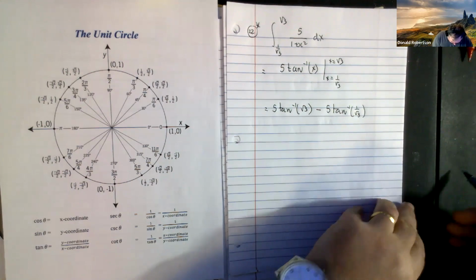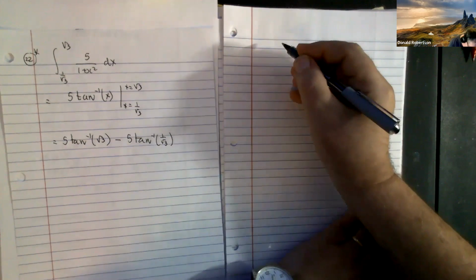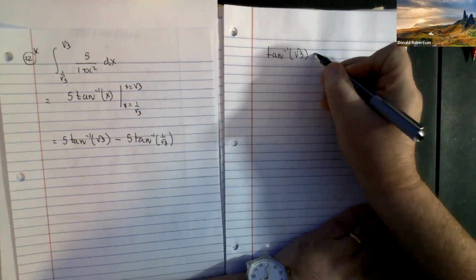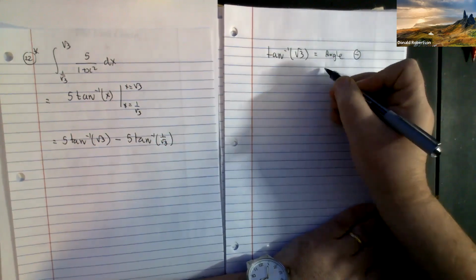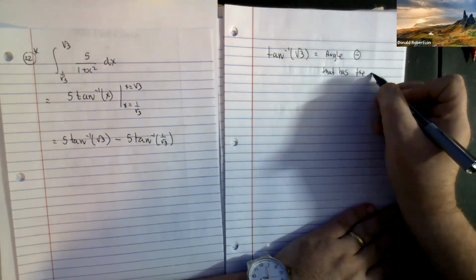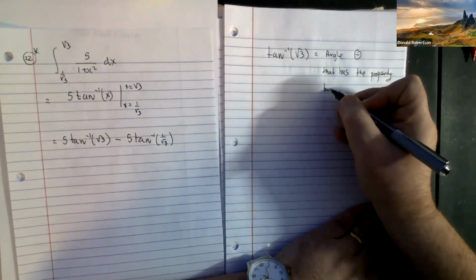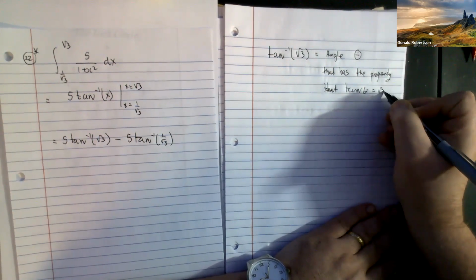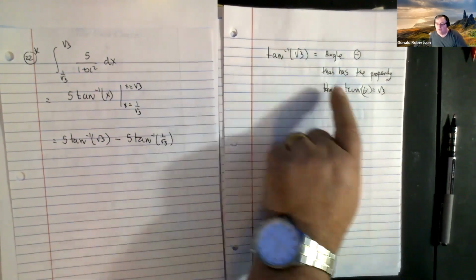So a little side issue. When someone says to you, what is the value of 5 inverse tan of 3? Let's just focus on the inverse tan of 3. What we're looking for is some angle in the unit circle, we'll call it theta, that has the property that the tangent of theta is the square root of 3. So the inverse tan of 3 is an angle whose tangent would be root 3.